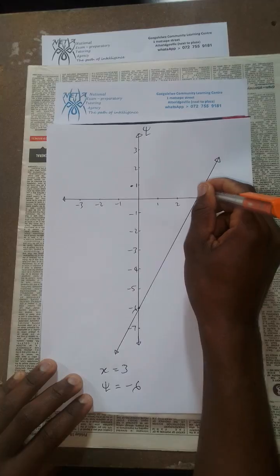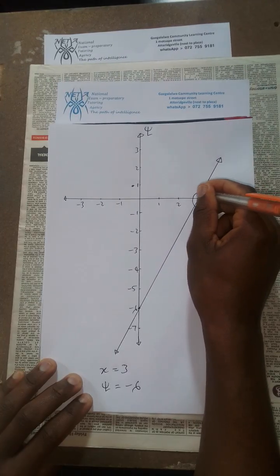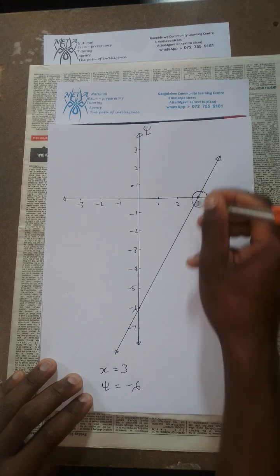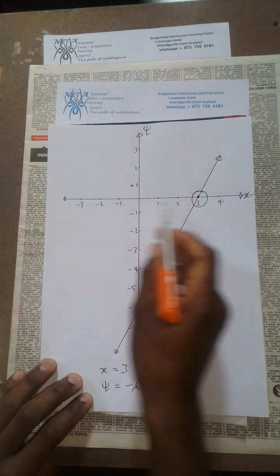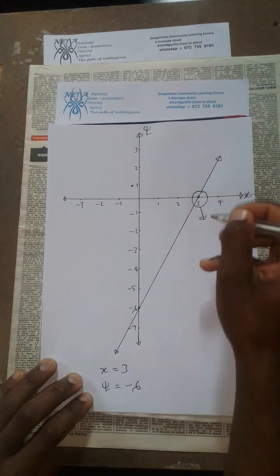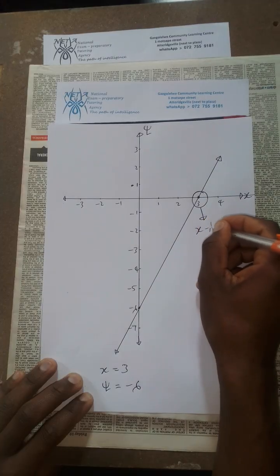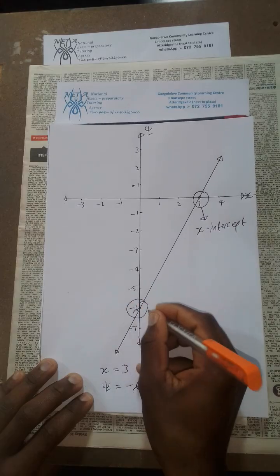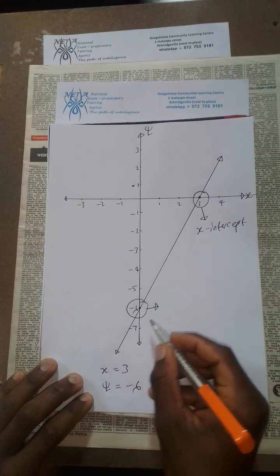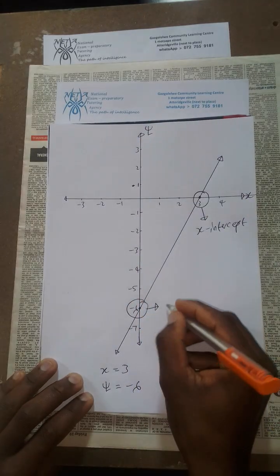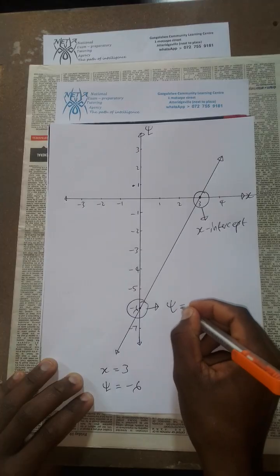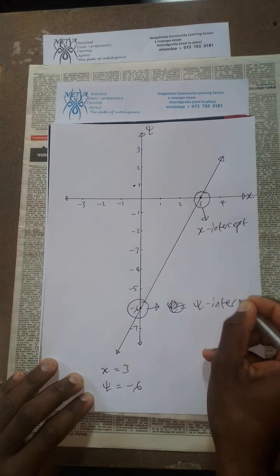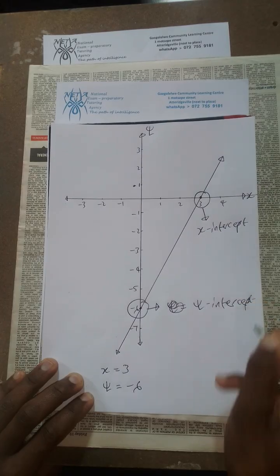From the graph, this point, where x equals 3, is the point where the graph intersects with the x-axis. This is what we call the x-intercept. And this is the point where the graph intersects with the y-axis. This is what we call the y-intercept.